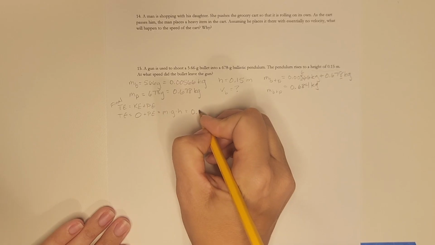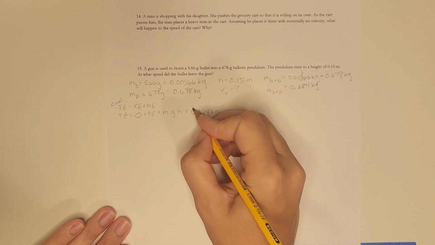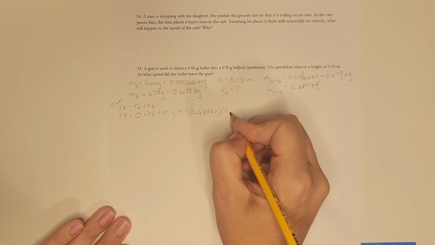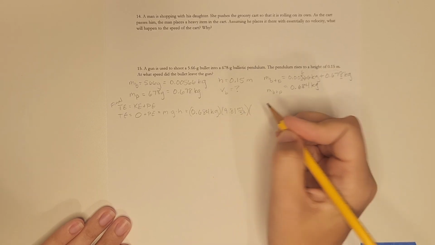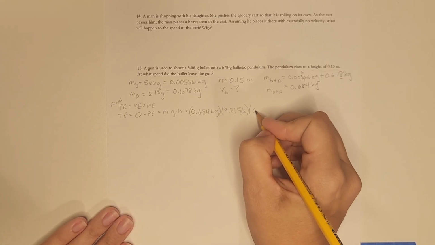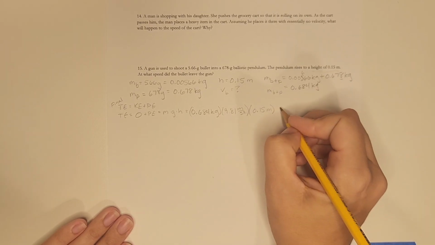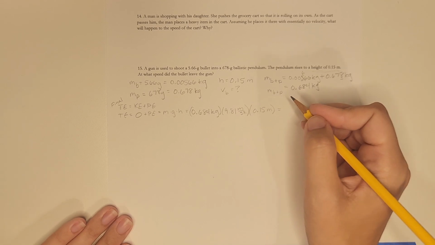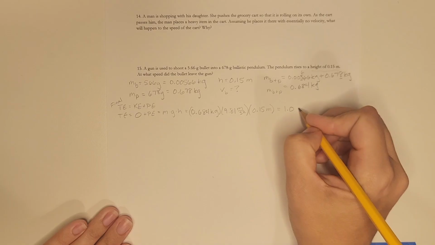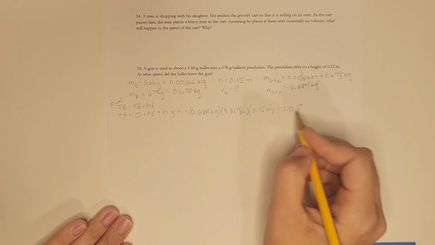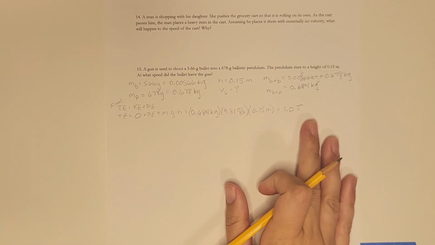Let's plug that in there. Times 9.81 meters per second squared times our height of 0.15 meters. And so that is going to give us a total of 1.0 joules, to two significant figures. So that is our total energy in our system.